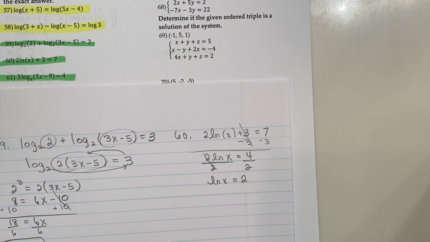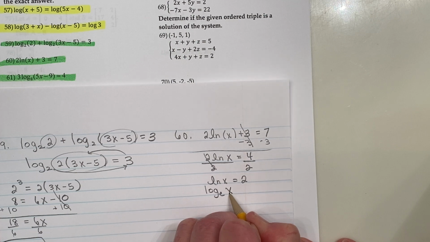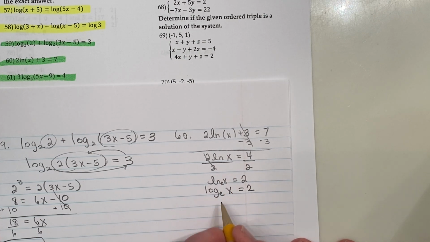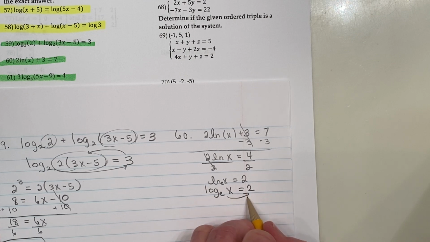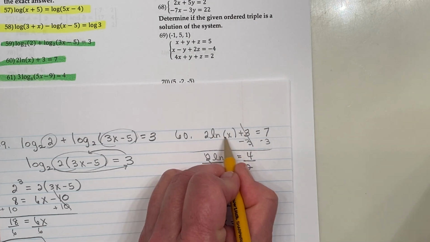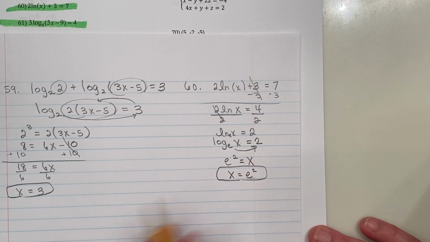You might remember that you could change ln to log base e of x. Or you could just think, well, there is an understood base of e there. Let's now change this to an exponential. So we isolated the log expression and then changed to an exponential. So we're going to get e squared equals x. And that's the actual answer, e squared. You could change it to a decimal if you want, but e squared is positive, and when I check it up here, I'm still good. So that's the answer.